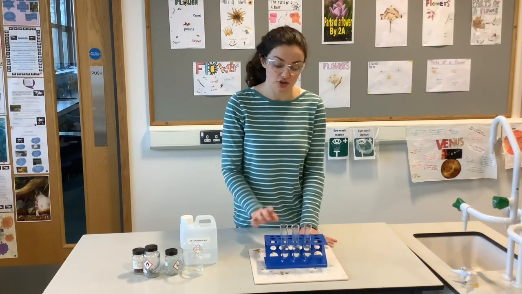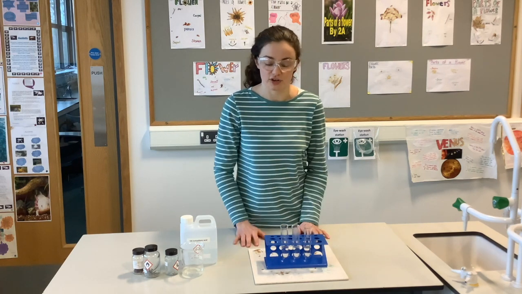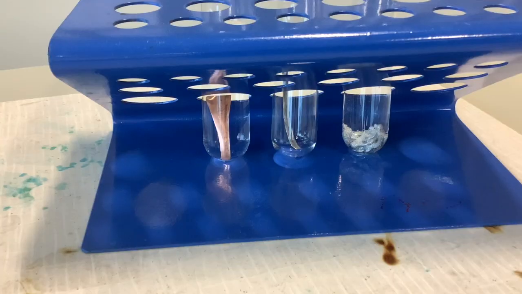So that's a reaction of copper, magnesium and zinc with acid, and let's take a closer look so you can see that a bit more clearly. So what I've got here is my copper, my magnesium and my zinc. I haven't added any acid to the magnesium yet, so that's why you see it not reacting. So on the left we've got our copper. You can see that there's no reaction whatsoever with the copper. In the middle we've got our magnesium, but as I said, I haven't added the acid yet. And on the right hand side we have our zinc.